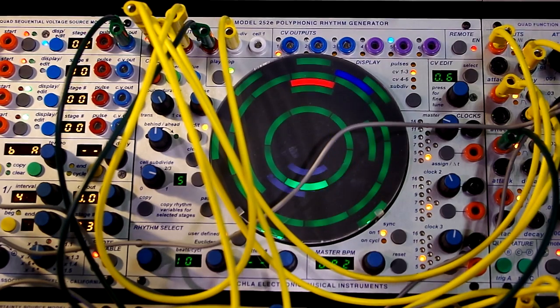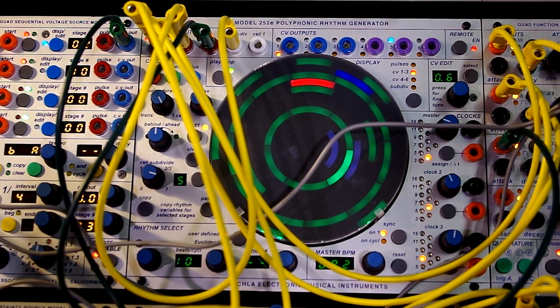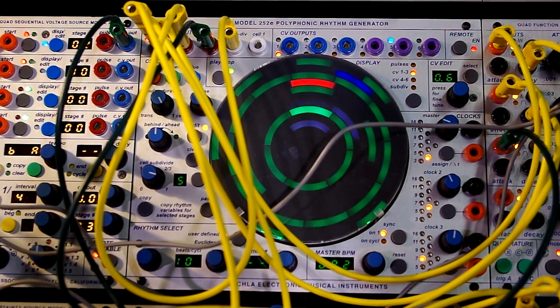Trying to think of what else. I think that pretty much, MIDI capabilities.